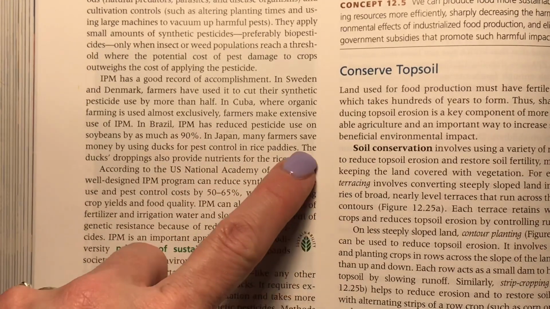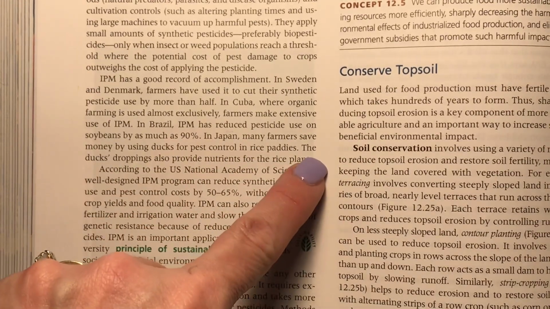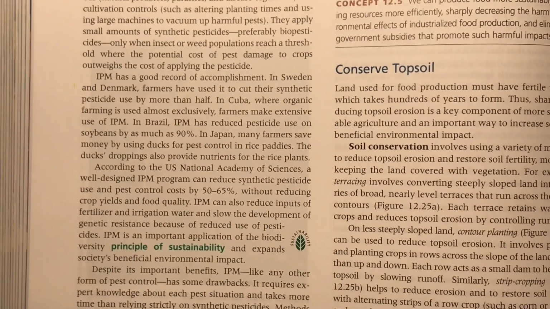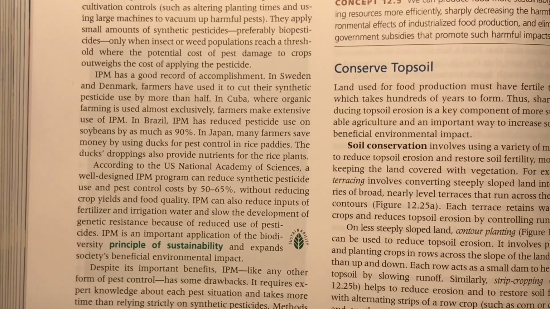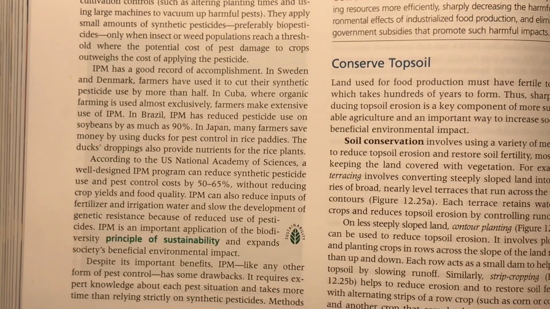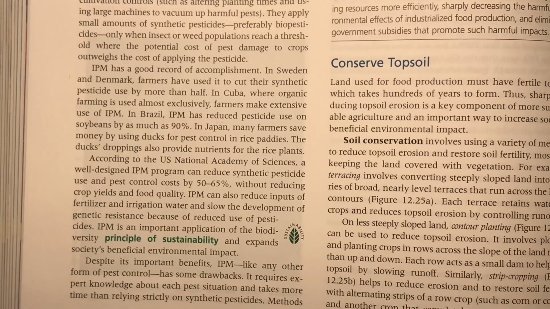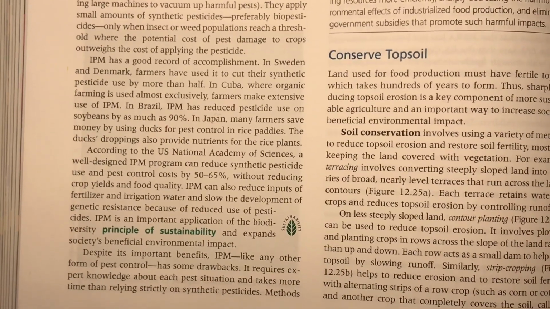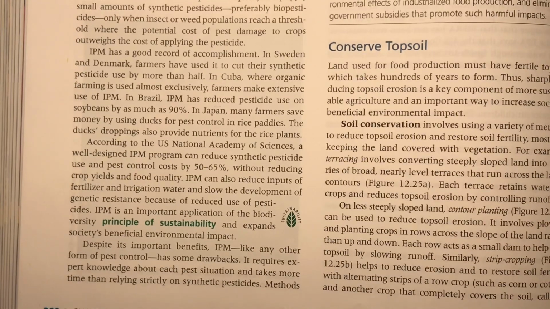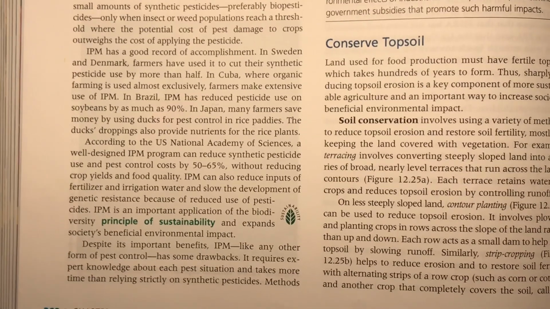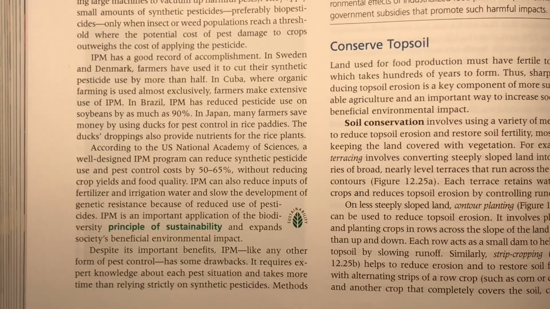I mean, look at this. In Japan, many farmers save money by using ducks for pest control. If you guys remember from the city farm simulation we did, chickens are a great thing that you can use for integrated pest management. Not only are you getting an organism that eats all of your pests, you're also getting their poop, which then fertilizes your soil, and all of the scratching kind of loosens the soil and helps aerate the soil as well. Why don't we do this currently? Because we don't. It's just not traditional. So it's just a mind shift thing to being able to use it.